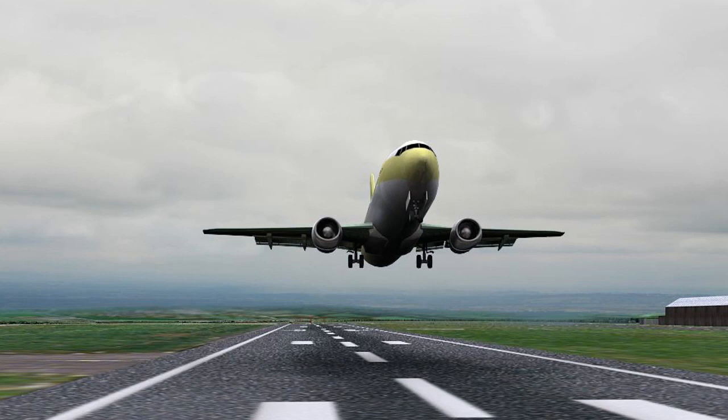This is the last lesson in the Class A performance section. This lesson will focus on the Class A performance requirements for the landing stage of flight. There are two main regulation requirements.